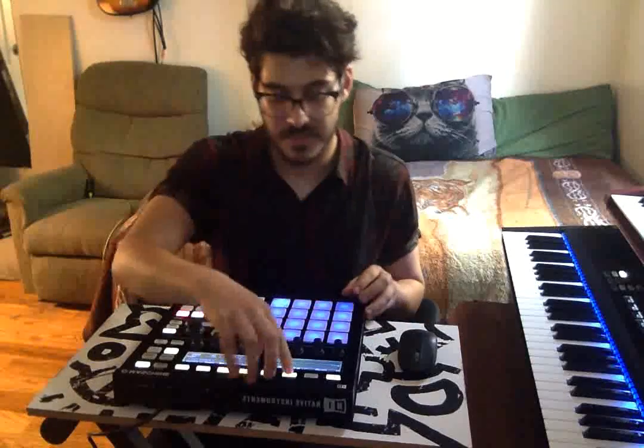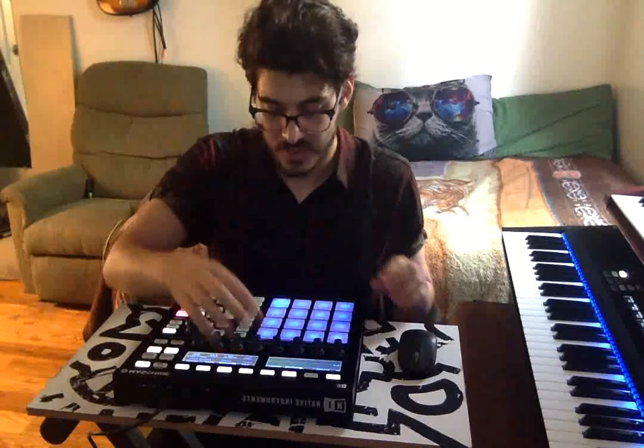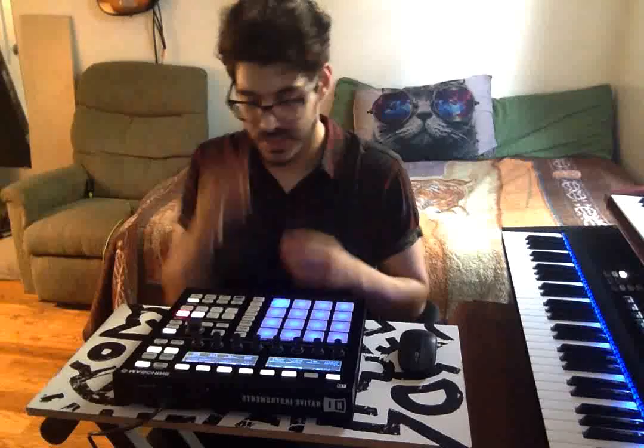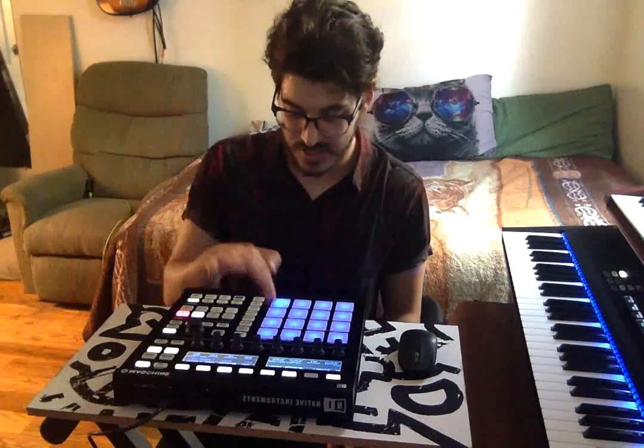I can tighten up those drums if I wanted to make them a little bit more punchy. Usually these drums will come in and be loaded up as what's called a one-shot. One-shot means that the sample, whatever sound is on that pad, is going to play at full volume all the way across the entire duration of the sample.